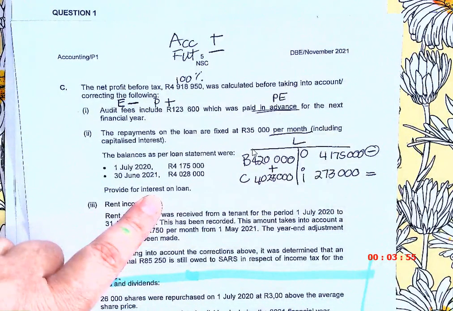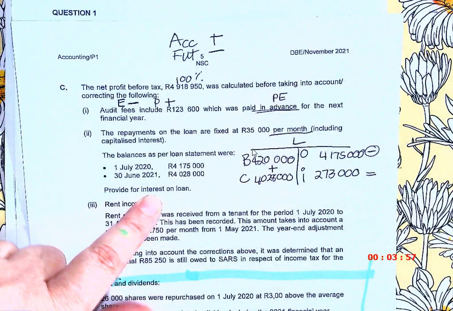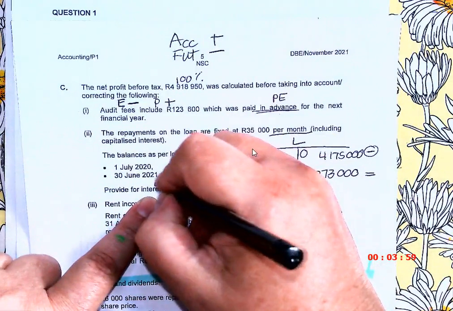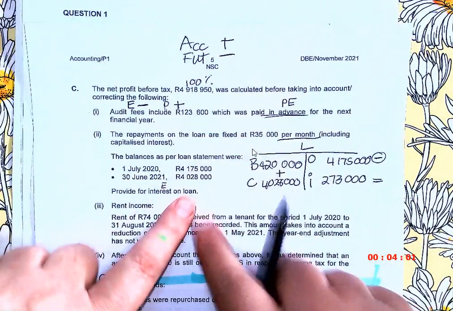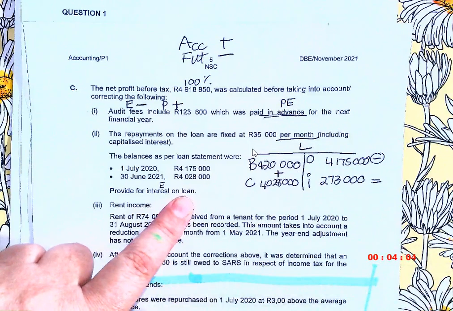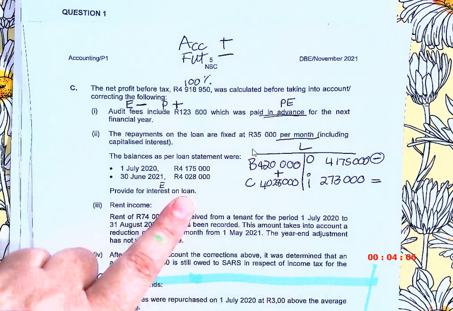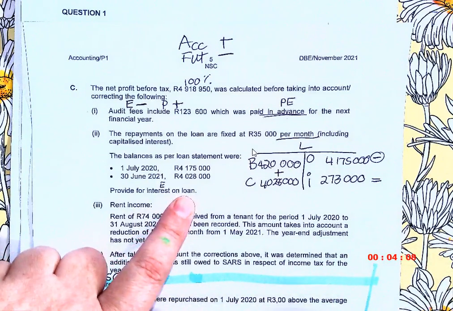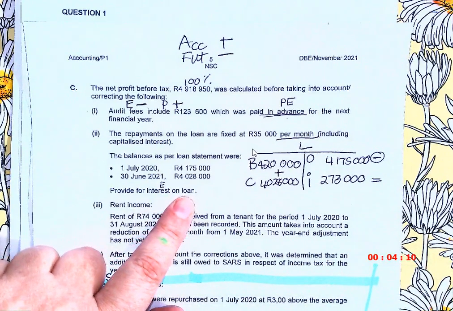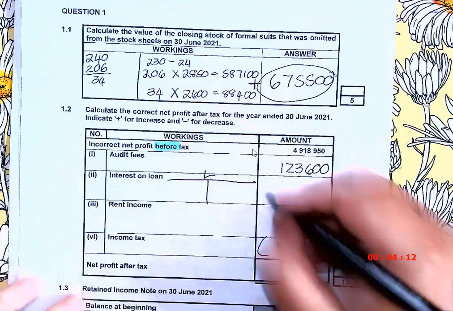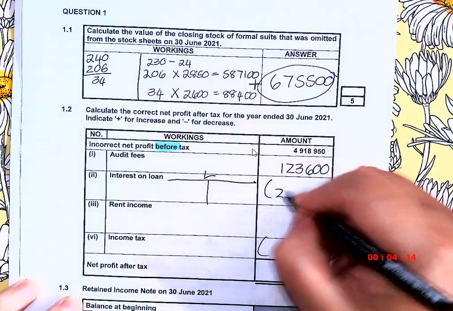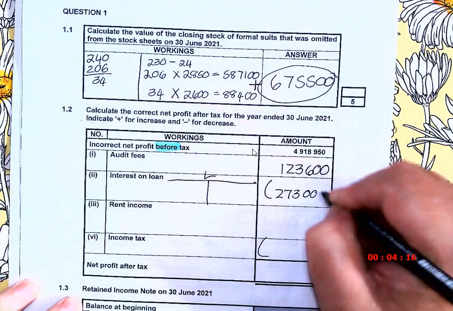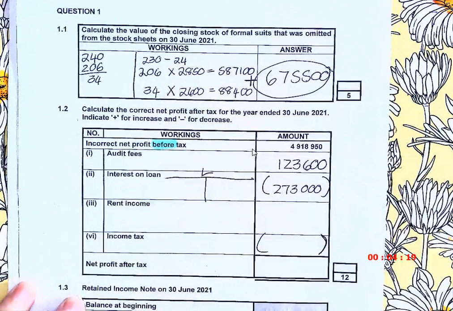Now I'm asking you, what is interest on loan? Is it an income or an expense? It's an expense. Is this expense becoming more or less? It's becoming more. If an expense becomes more, what happens to the profit? It becomes less. 273. This makes sense. You guys get it?